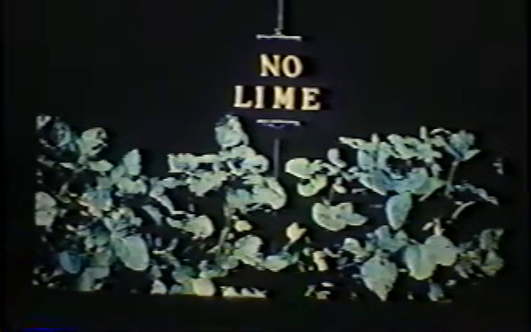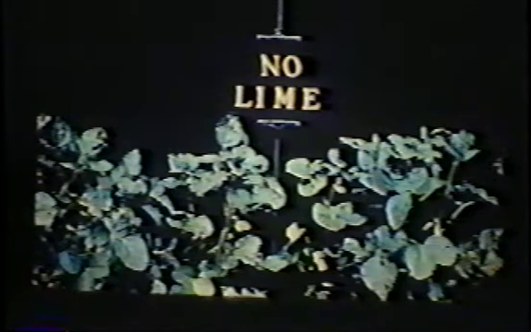Molybdenum deficiency, not any good characteristic symptoms that I know of. It's just on an acid soil, you're going to get stunting, small puckered leaves, but there's no coloration that I'm aware of, at least throughout the plains.